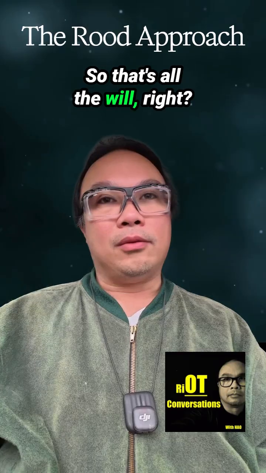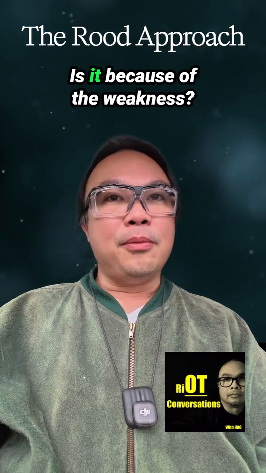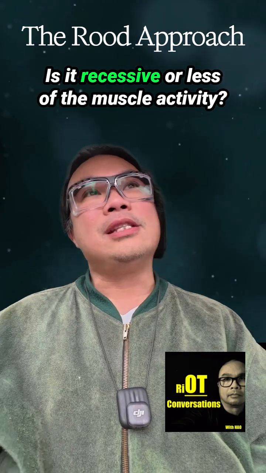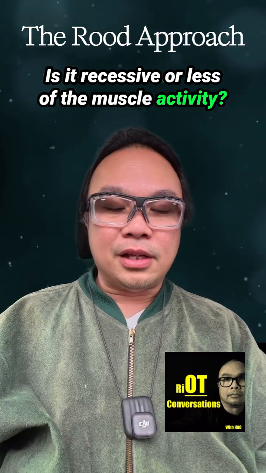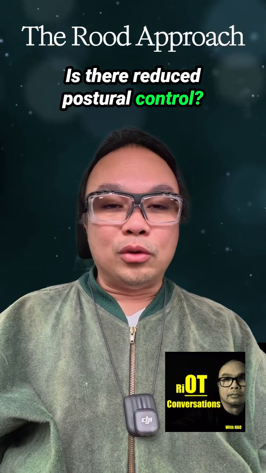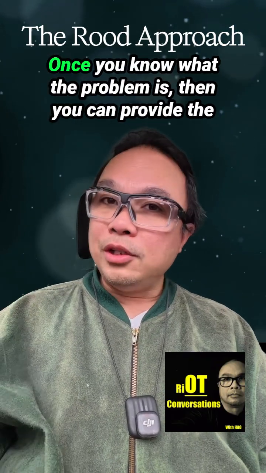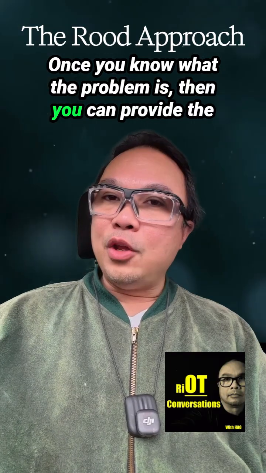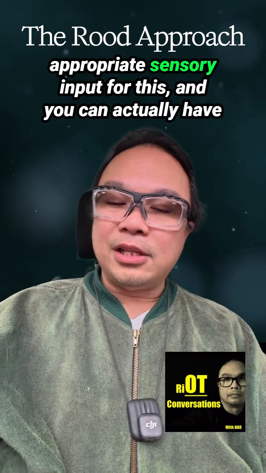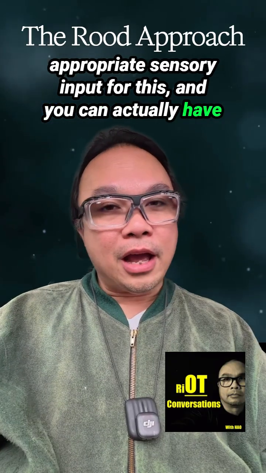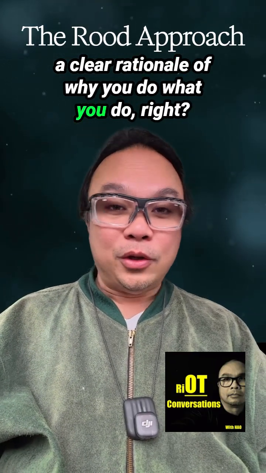So that's all the will, right? You got to stimulate. Is it because of the weakness? Is it excessive muscle activity? Is it recessive or less of the muscle activity? Is there reduced postural control? Is it fatigue? Is it pain? So analyze these things. Once you know what the problem is, then you can provide the appropriate sensory input for this, and you can actually have a clear rationale why you do what you do, right?